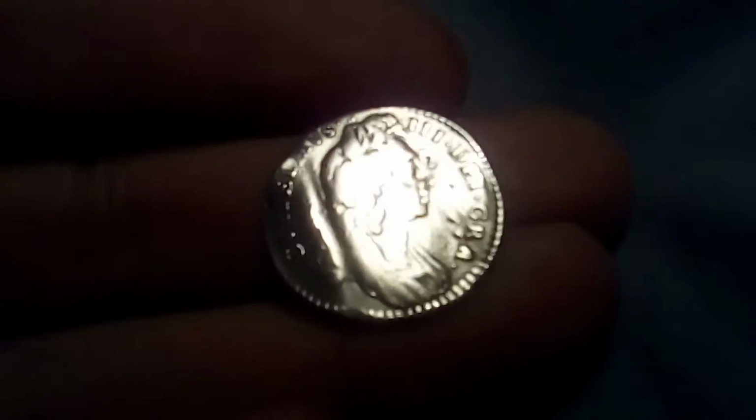Then after James II, there is William and Mary, but I do not have that. I do not have a coin with William and Mary on it. And when William and Mary were together, it was between 1688 to 1694. But I do have a William III, which is basically William III after his wife Mary died.